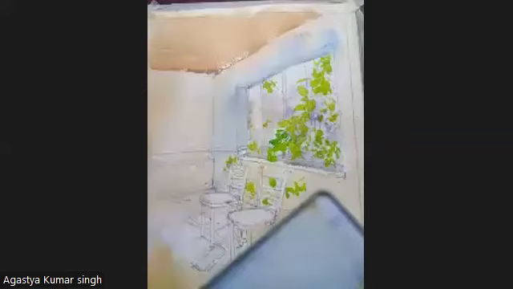Which color is this, Varun? It's Prussian blue with the yellow. Prussian blue and the yellow mixture. Just leave the center part.